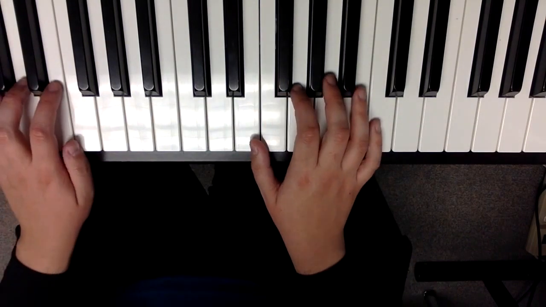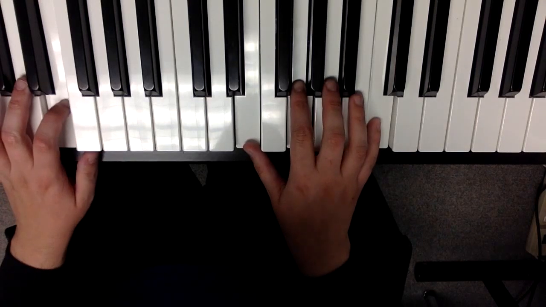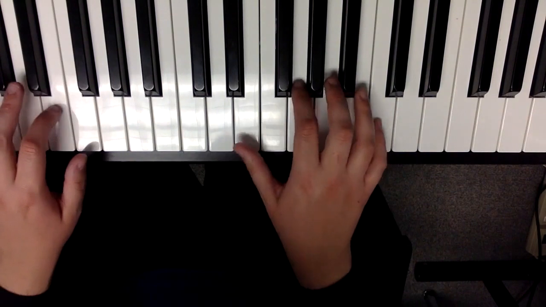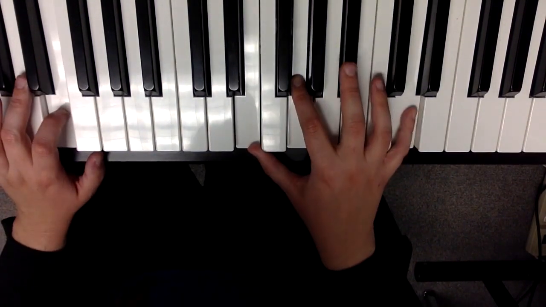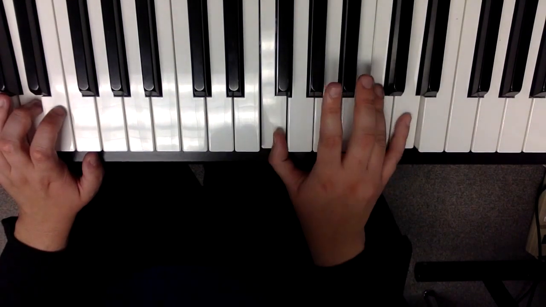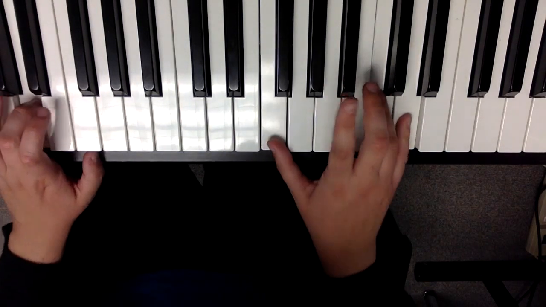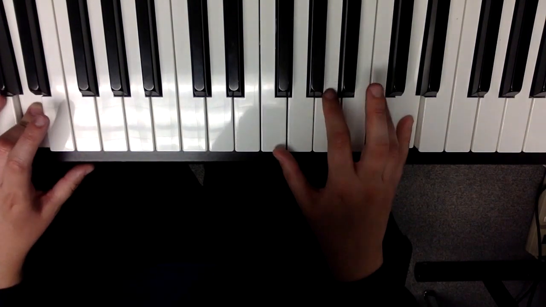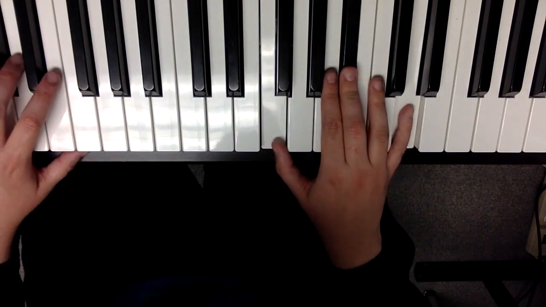So here's the F chord, C slash E. We're going to do it this way so that we can avoid that parallel from here to here. So instead, we're going to take the D up. So we have the D, F, we skip the A, and we have C. And now we have an F chord. And now we have a B flat chord.